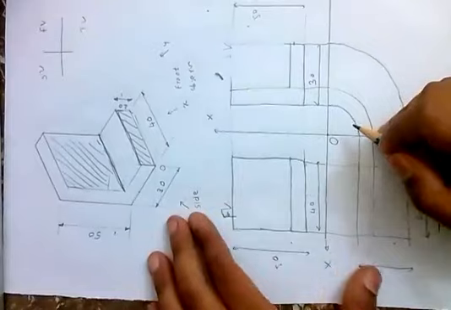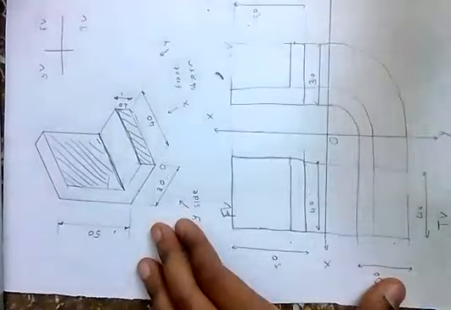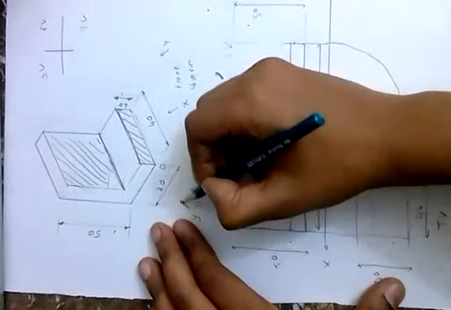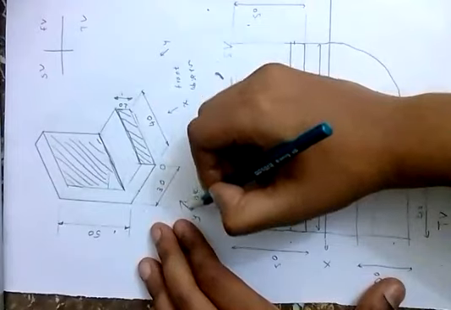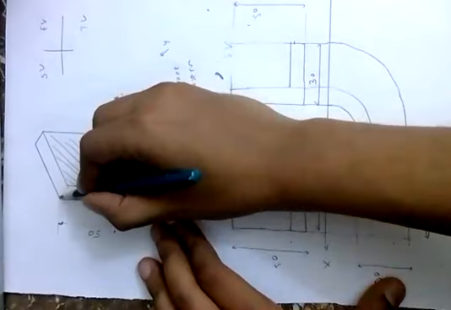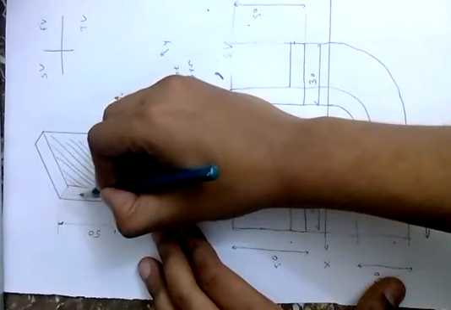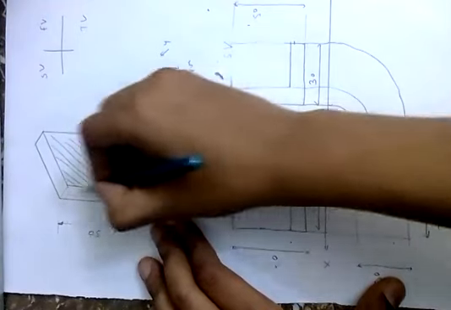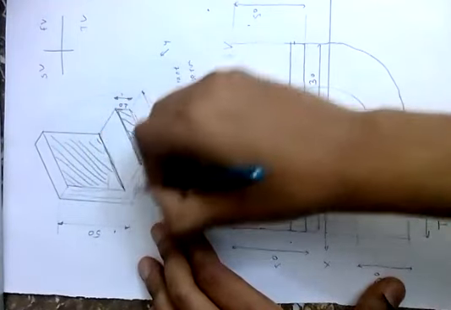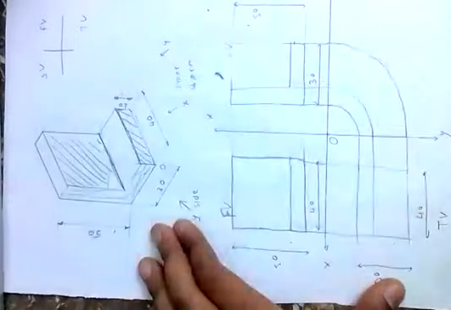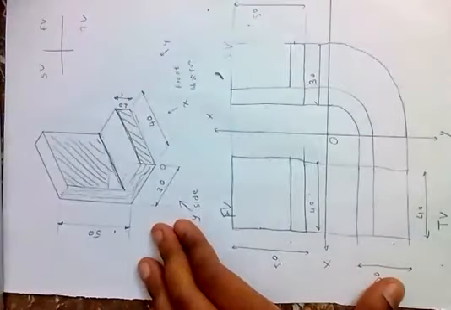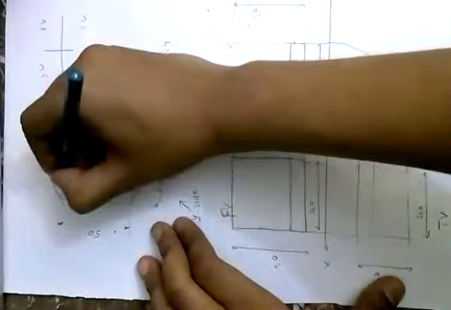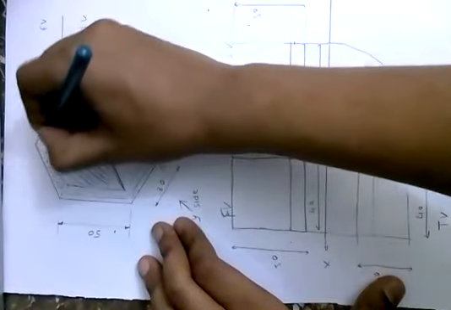Now let us discuss the side view again. I think the side view will be from here. So while observing here, only this part is visible to us, this and this. So that is the L shape here. Now when you go for the top view, exactly this much part is visible to us.